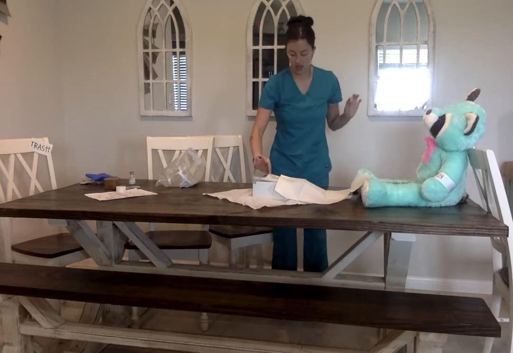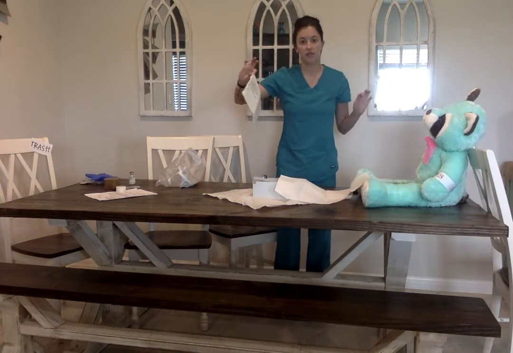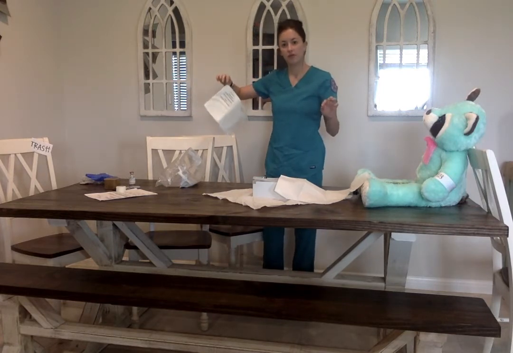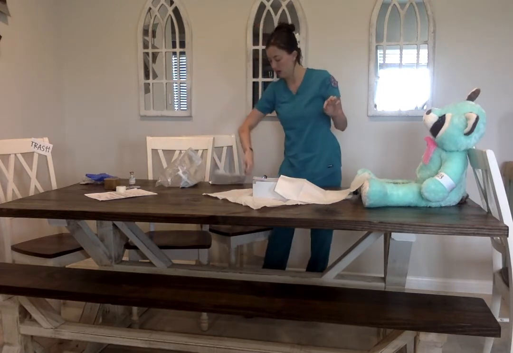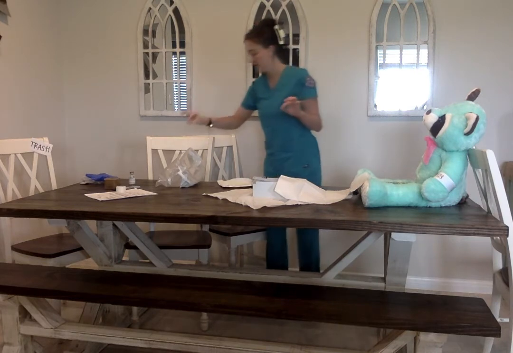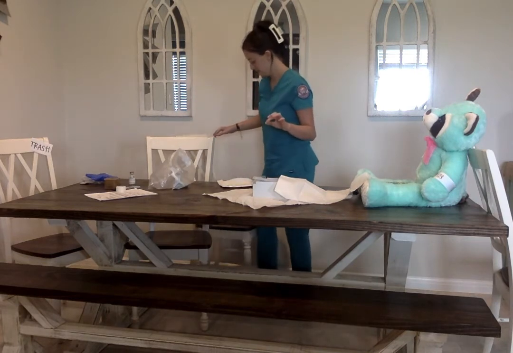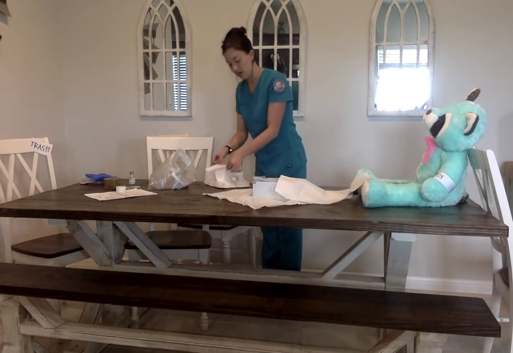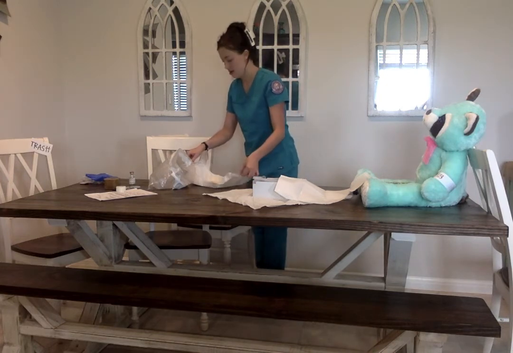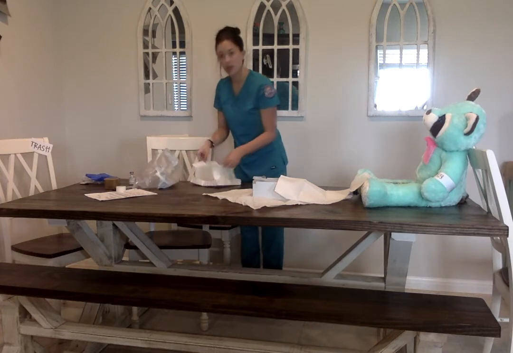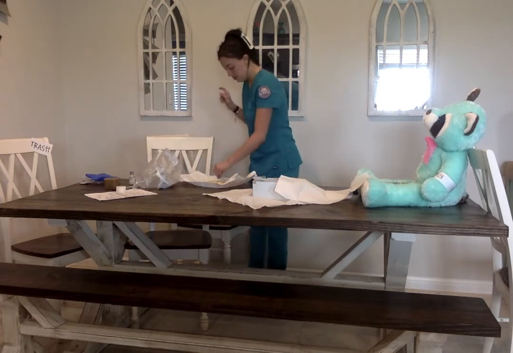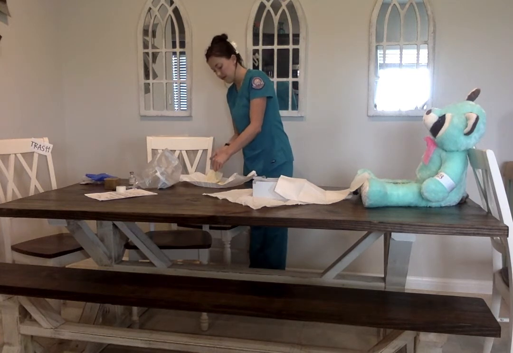Now I'm going to get the sterile gloves. You can see this. Lay that down. Touching the outer edges of this. Okay. Now touching only the folded cuff.